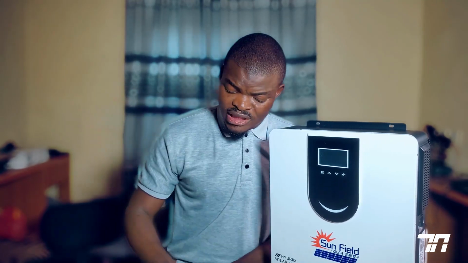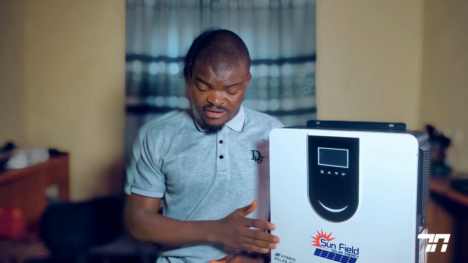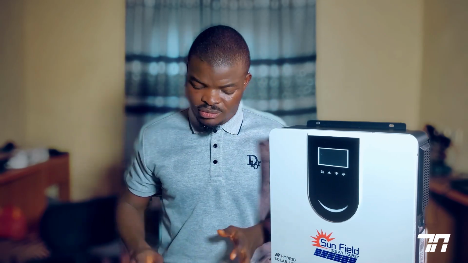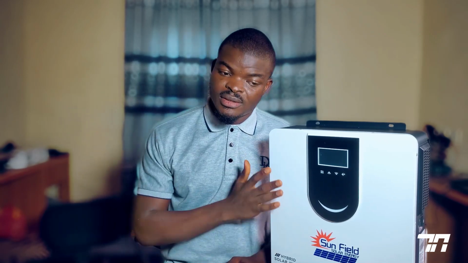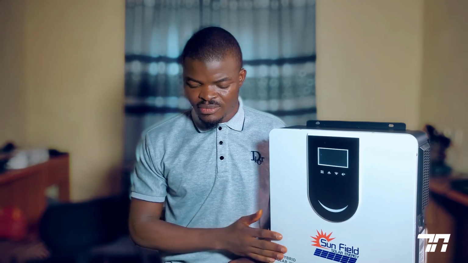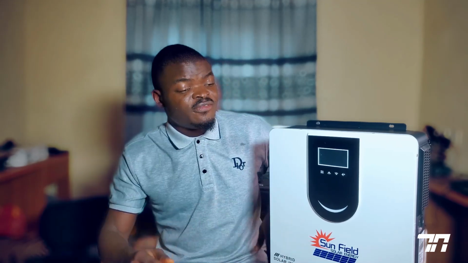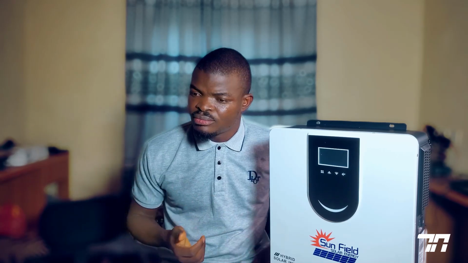So we'll be talking about the future of this inverter. Actually, we'll be talking about the future of both transformer-less high frequency and transformer-based inverter. So let's look at the features of both transformer-based and transformer-less inverter. They both have their advantages and disadvantages.